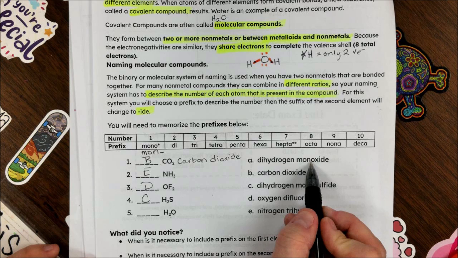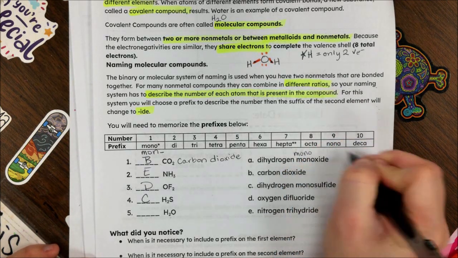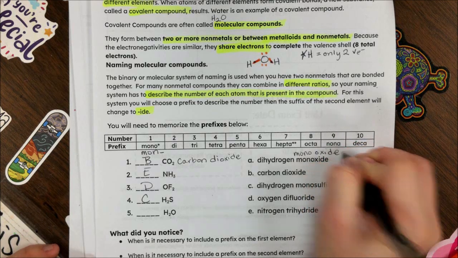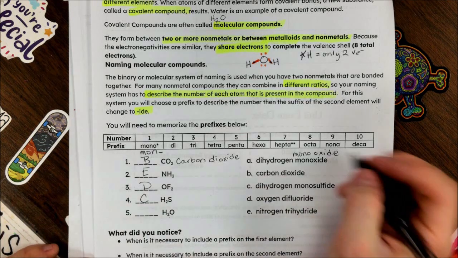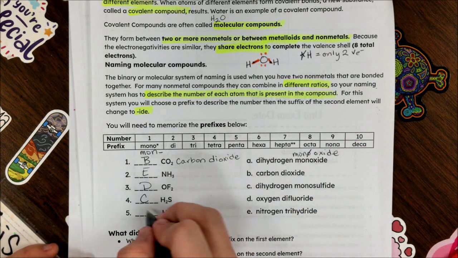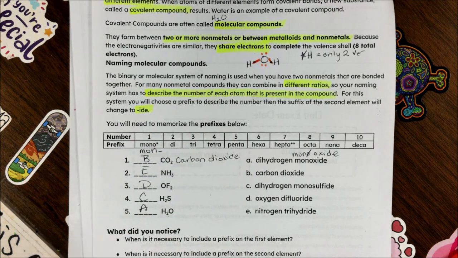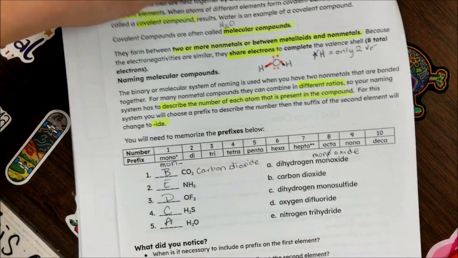Now again, if you look, sometimes you guys like to add the whole mono and then oxide. But when you do that, you put 2 vowels next to each other. So that's when you leave off that second O, or the first one. So, hey, hopefully you guys got that. So we can continue on.